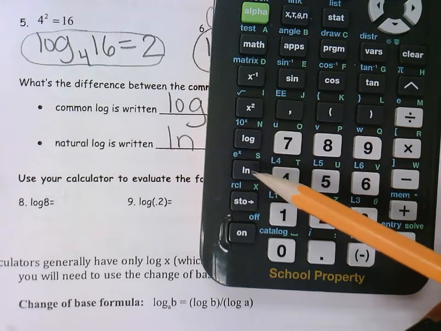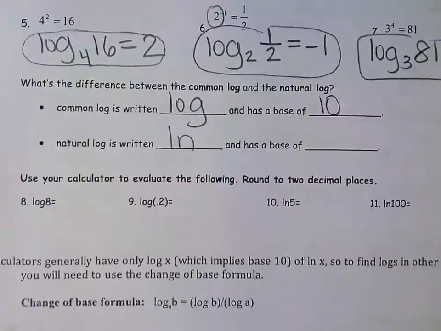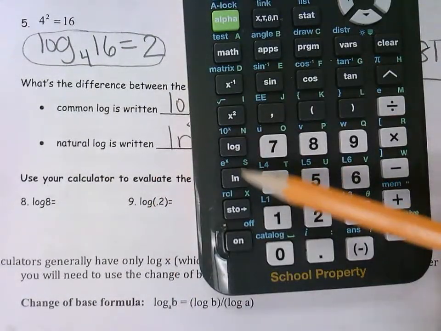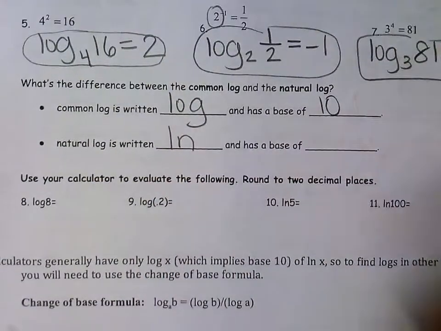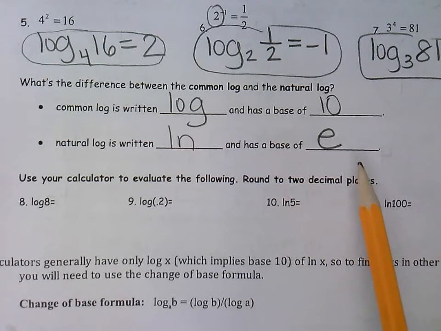It's a lowercase l, just like this is a log, natural log. It's on the left side of your calculator next to the 7 and the 4. It has a base of e. So remember, e is just a number, right? 2.7. So e is just a constant. And we're going to be using that base when we solve interest problems and population growth problems, because e helps represent that continuous growth that we saw. So e is just a number.